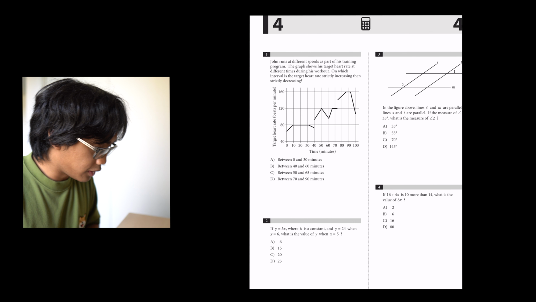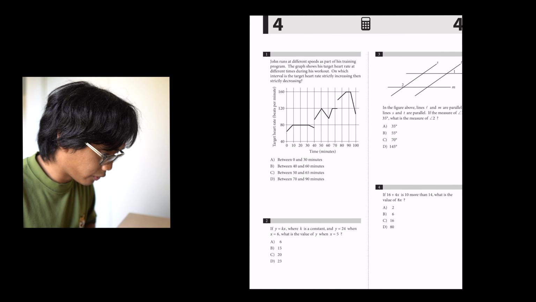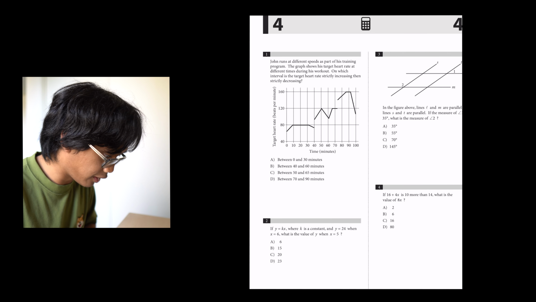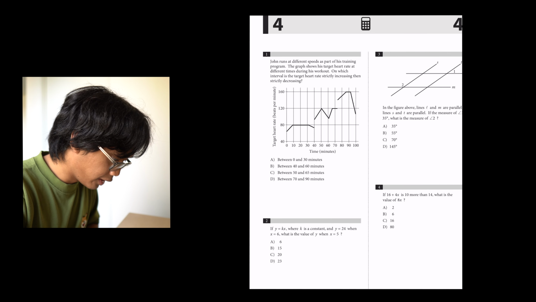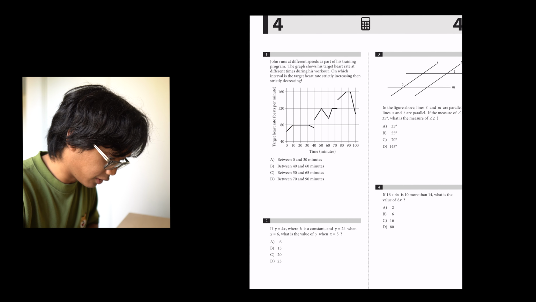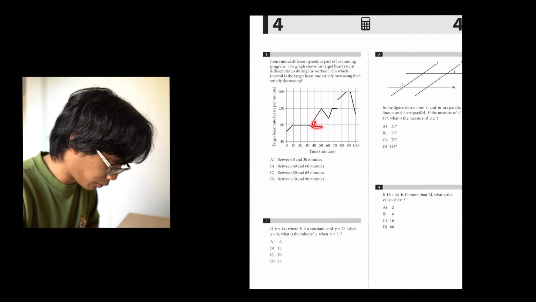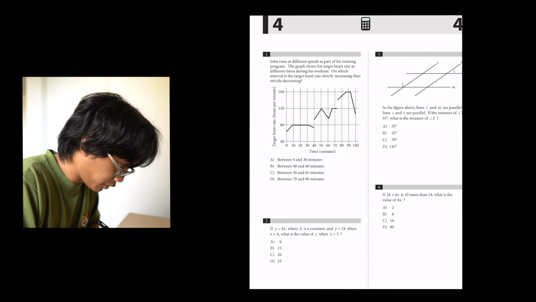All right, John runs at different speeds as part of his training program. The graph on which interval is the heart rate strictly decreasing, then strictly increasing? So this is increasing, then decreasing, and this is just increasing. So it's going to be the 40 to 60, which is answer choice B.